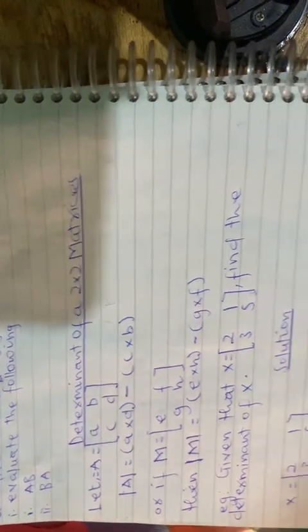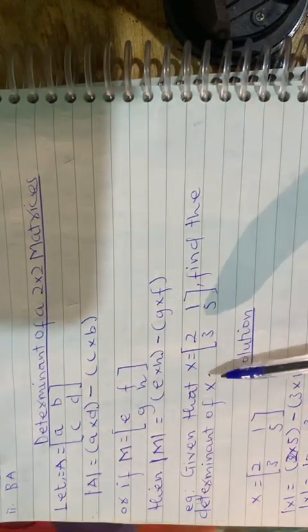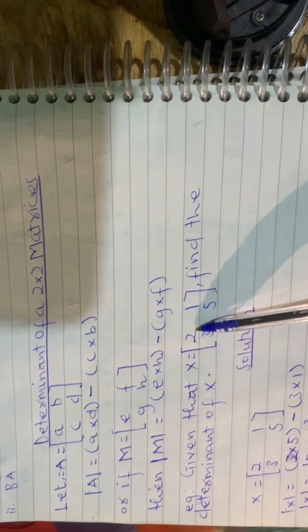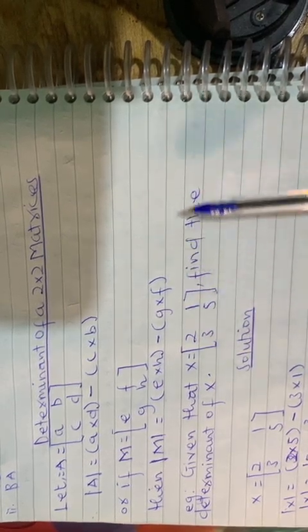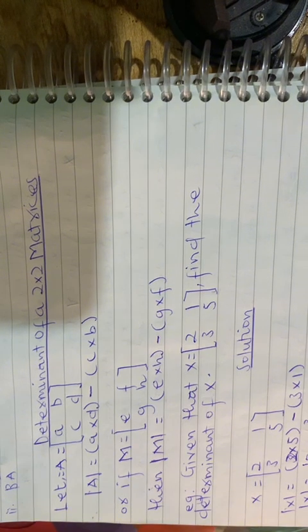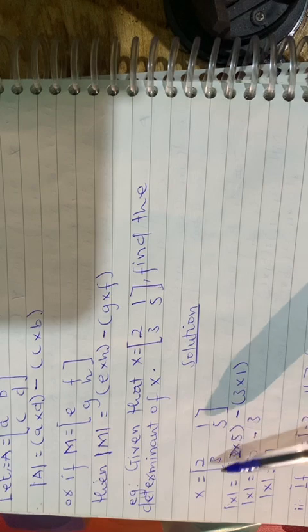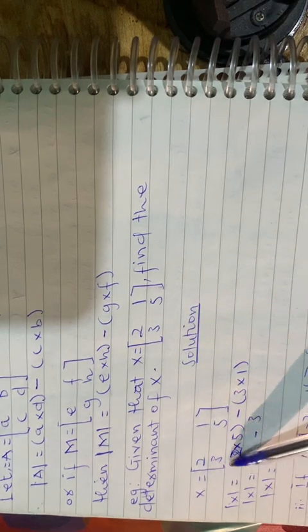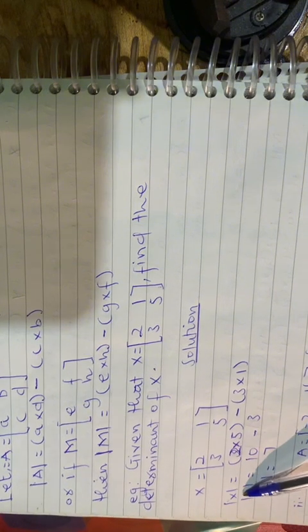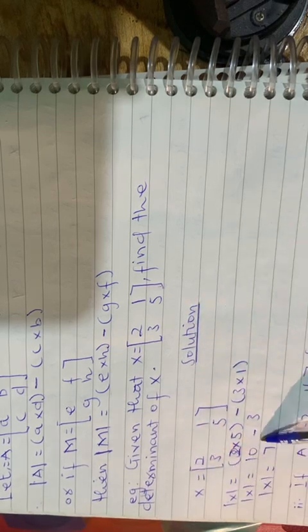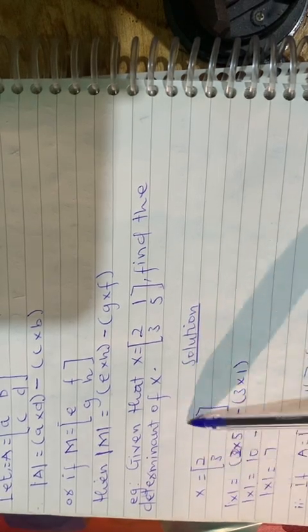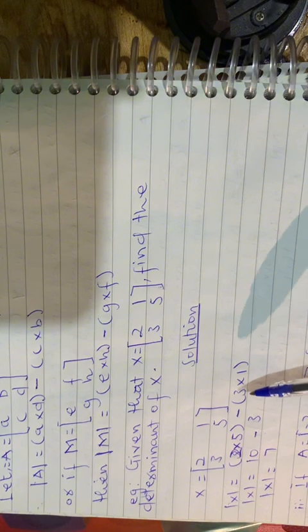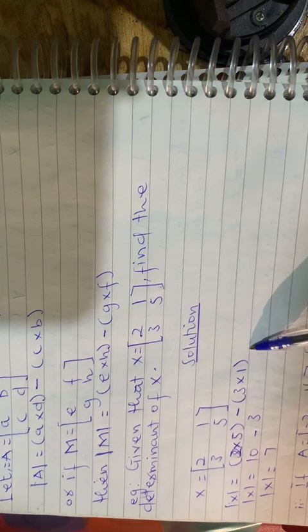So let's say I am given that X is equal to the matrix with elements 2, 1, 3, 5. Find the determinant of X. How do you find the determinant of X? Very simple. This is our matrix X, which has elements 2, 1, 3, 5. If I want to find the determinant of X, this is how I write it. This symbol means determinant of X. The first diagonal relationship is 2 and 5, right? So 2 times 5 minus the second diagonal relationship, 1 and 3, so minus 3 times 1.